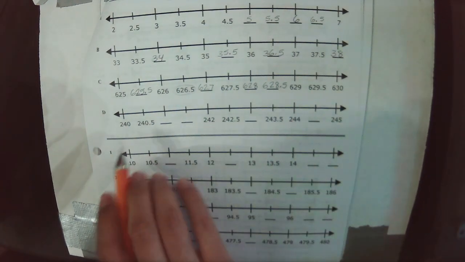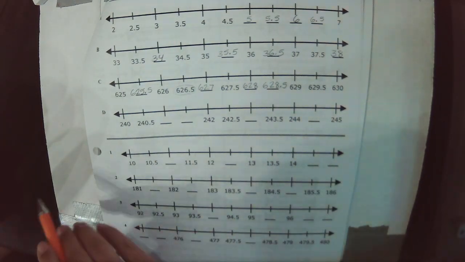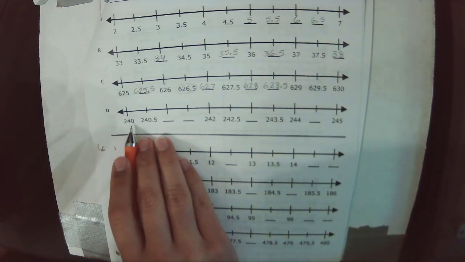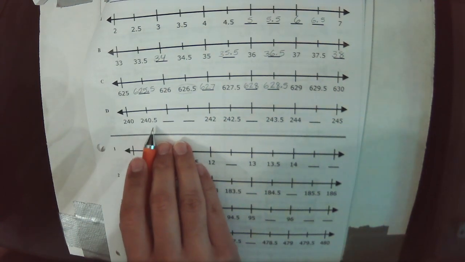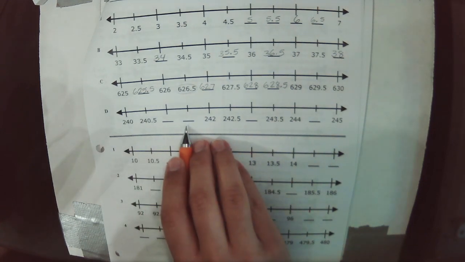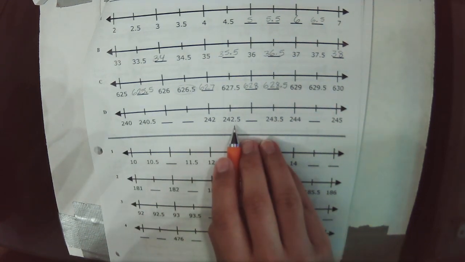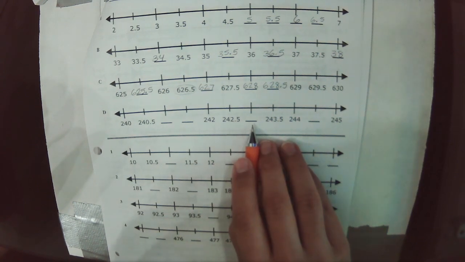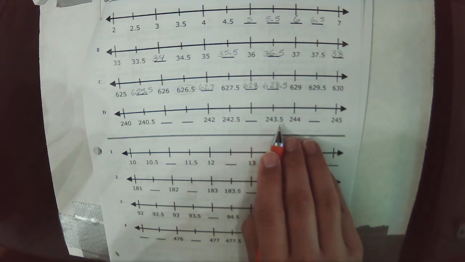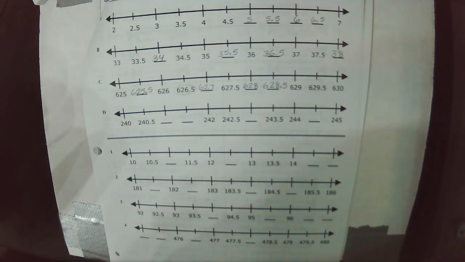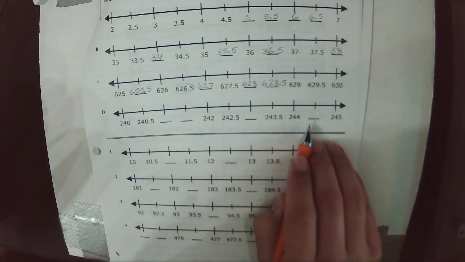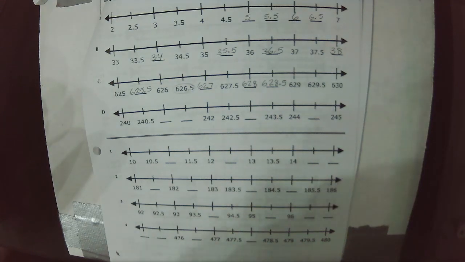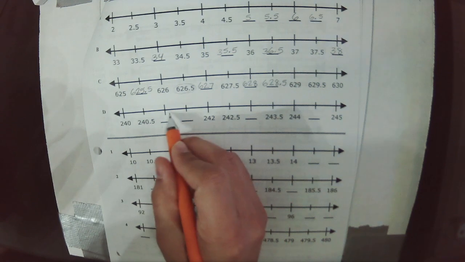Question D, number line, missing parts. Same thing. Let's check the pattern. 240, 240.5, blank, blank, 242, 242.5, blank, 243.5, 244, blank, 245. So this pattern might seem a little bit familiar. Let's start filling it out from the beginning.